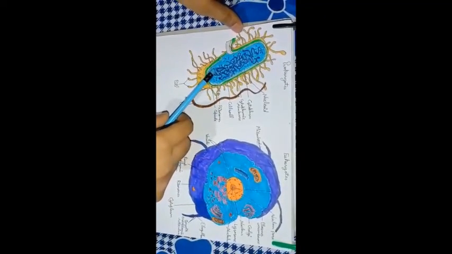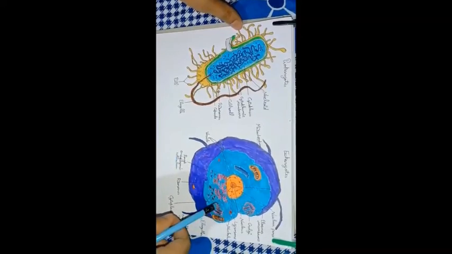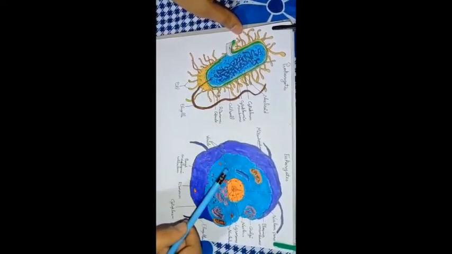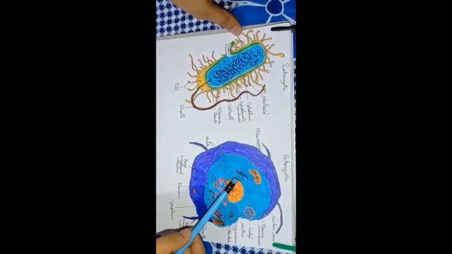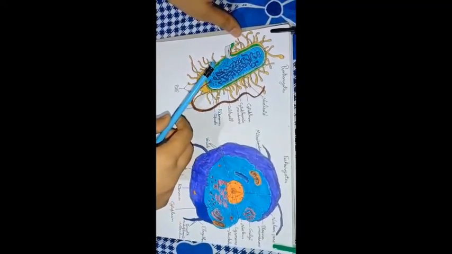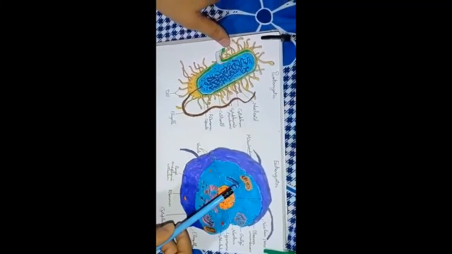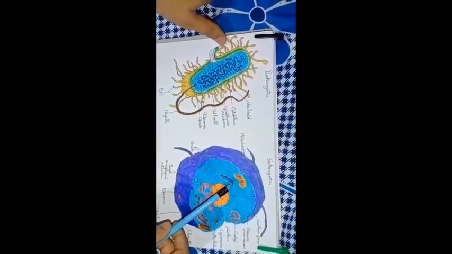Prokaryotic cells are primitive, and eukaryotic cells are complex. Prokaryotic cells are small in size, and eukaryotic cells are larger than prokaryotic cells. Prokaryotic cells are found in bacteria and blue-green algae, and eukaryotic cells are found in animals and plants.